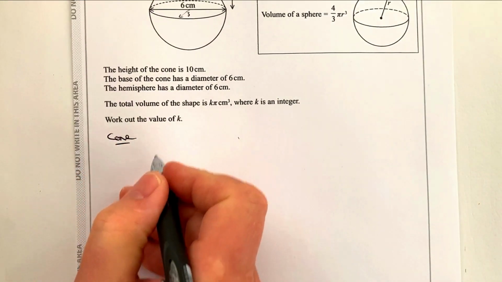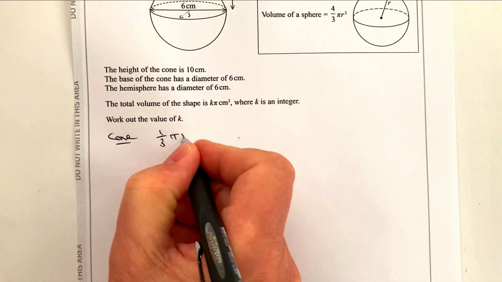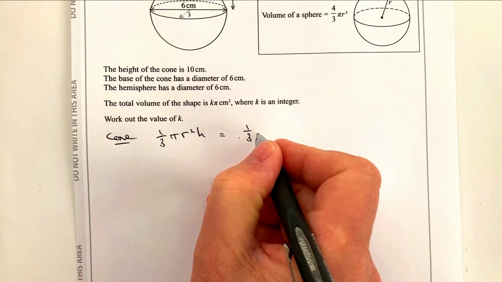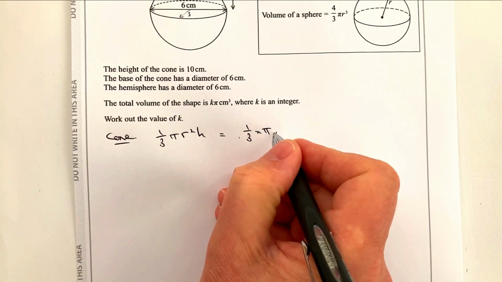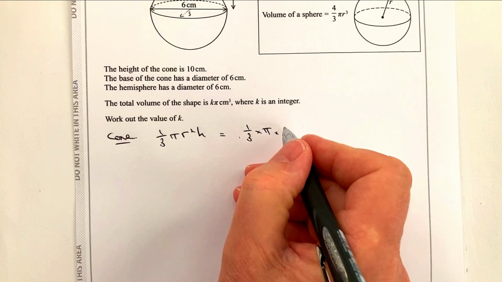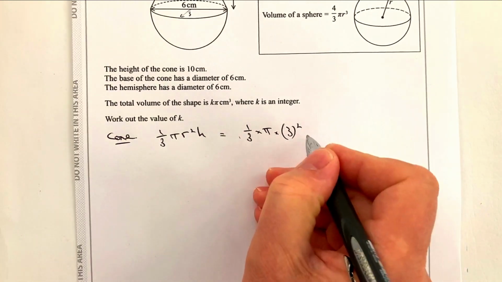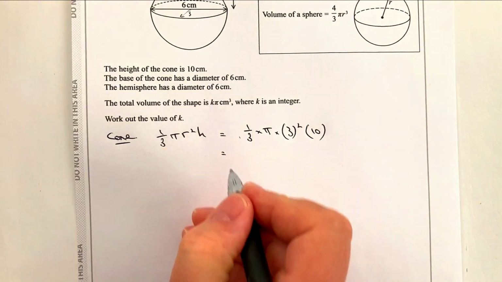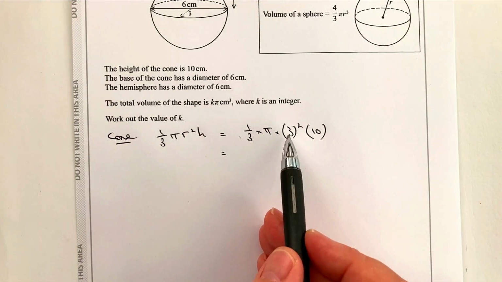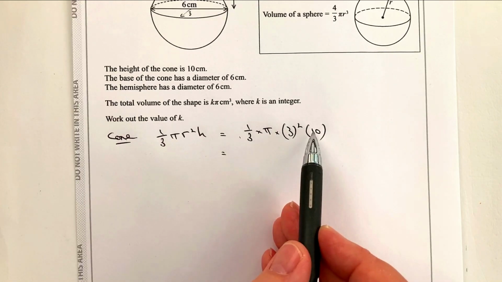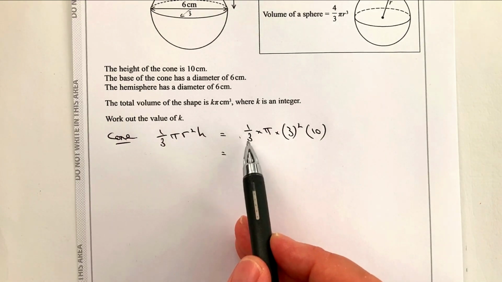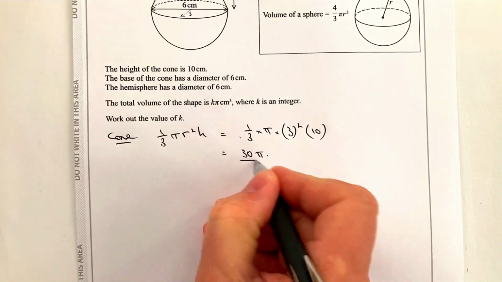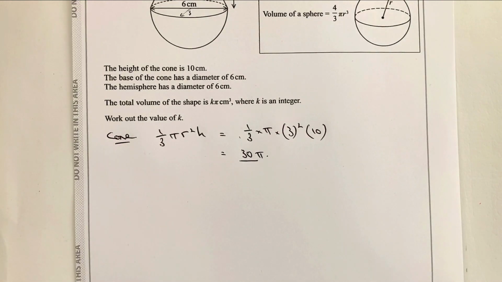So the formula for the cone is a third pi r squared h, and that's going to give us a third times pi times, in this particular case, the radius, as I mentioned, is 3 squared, and h is going to be 10, which is the vertical height of the cone. So 3 squared is 9. 9 times 10 is 90, and a third of 90 is going to be 30. So this will give you 30 pi, and that would be the answer to the volume of the cone in terms of pi.